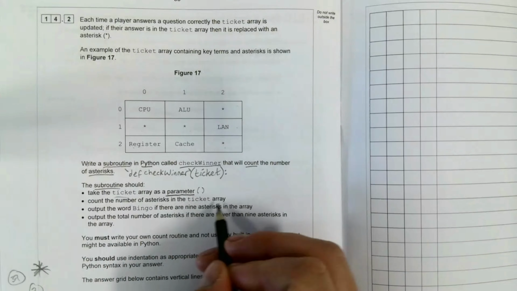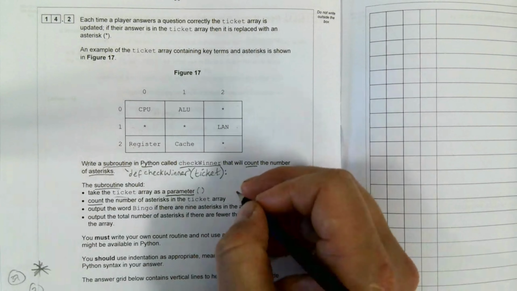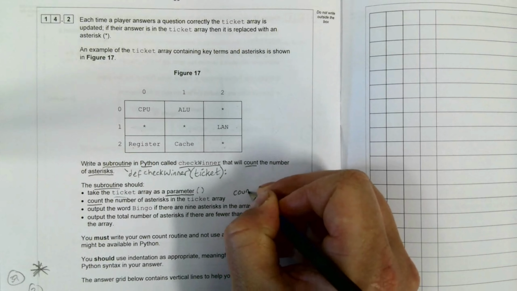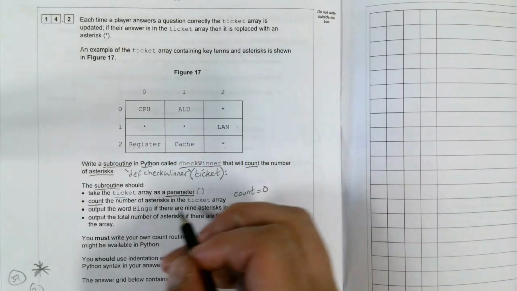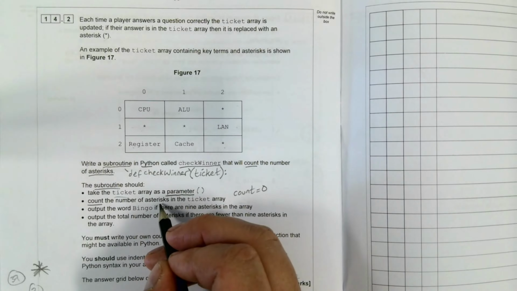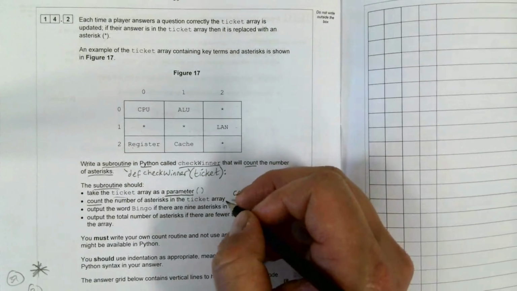It says count the number of asterisks. So I'm going to have to create a variable called count. And I'm going to start at 0, obviously. Count equals 0. And I'm likely to have to create some kind of if statement.